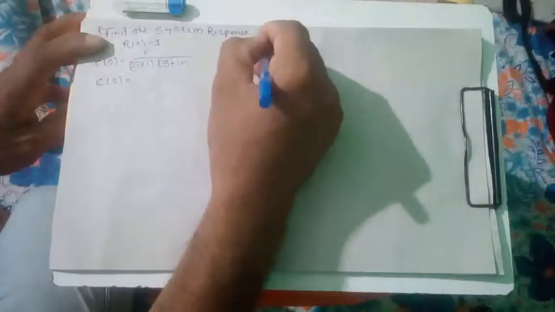Now we know that C(s) by R(s) is the transfer function, so the system response will be C(s) into 1.